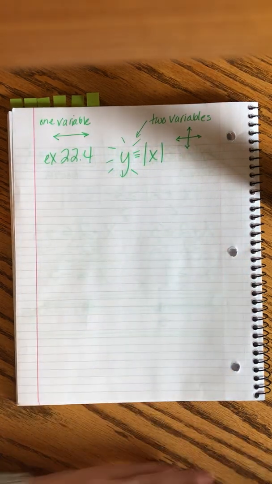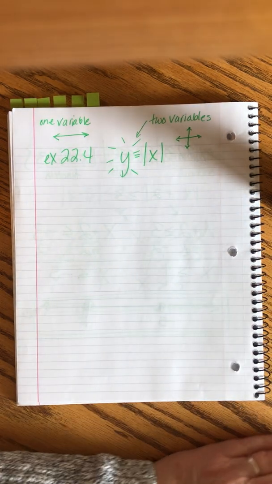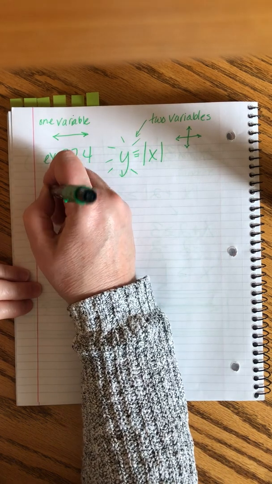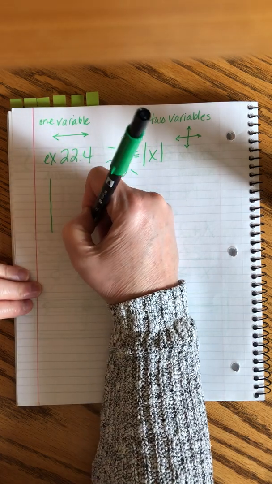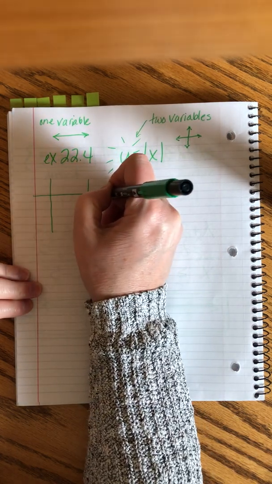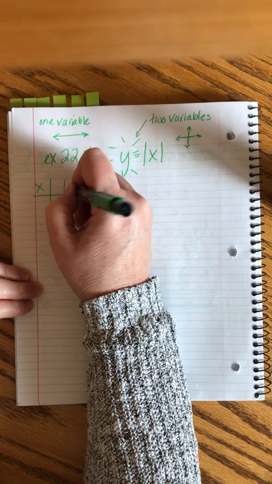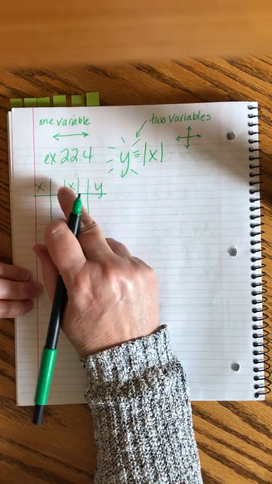Now, absolute value, you might remember the picture for this. We did it last year, but we can just do a quickie chart. Whenever you feel like you're in over your head in graphing, just draw a chart. You'll have an x and a y, and then you'll have the function in the middle.